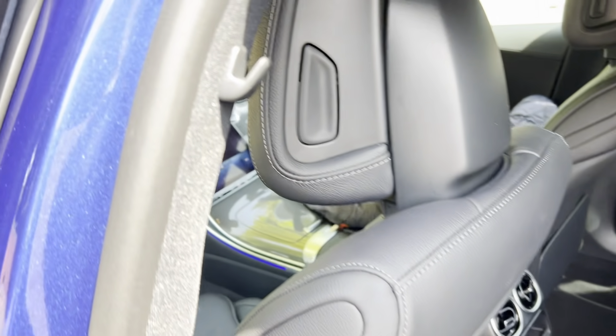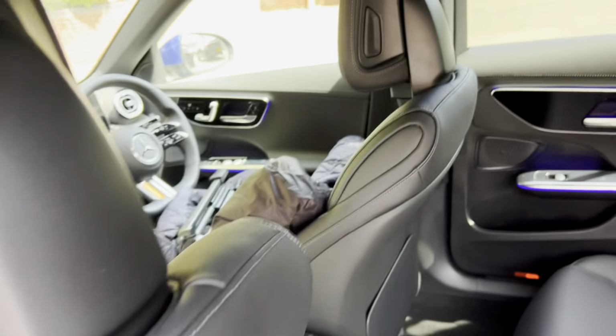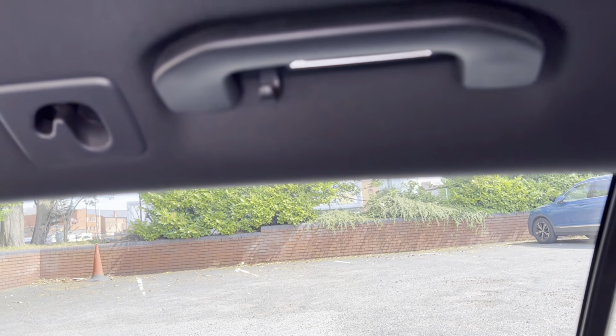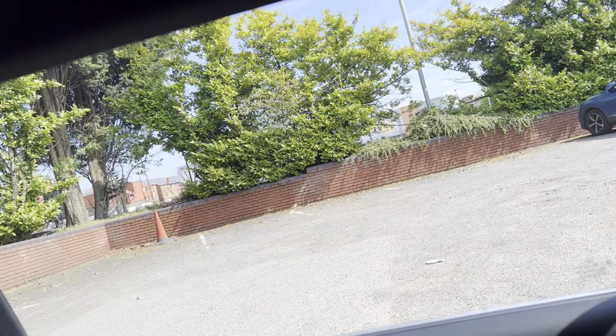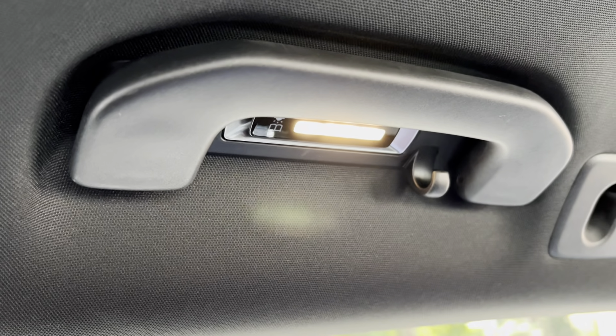Now, moving away from the seats, I'm going to show you a hook which is behind the front seats to hold items like a jacket, for example. You also have some grab handles which are very useful either when being driven in the car or to help passengers get out of the car. There are also interior lights just within the grab handles, which is very useful.